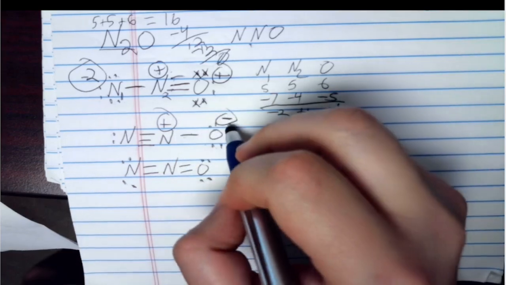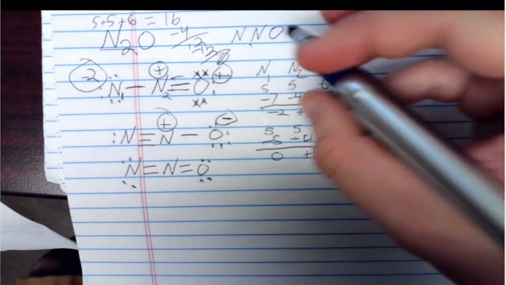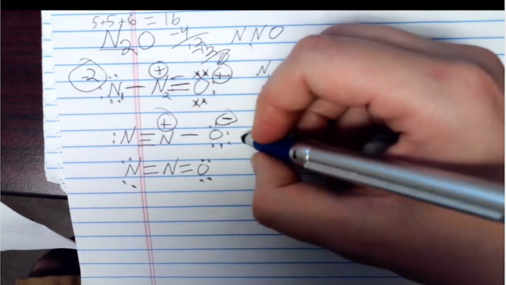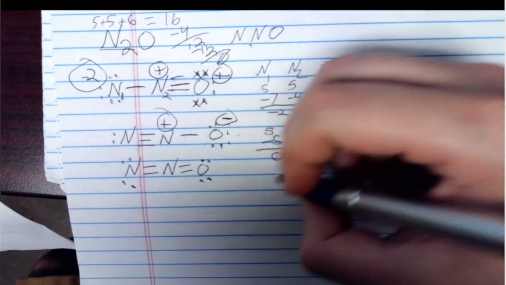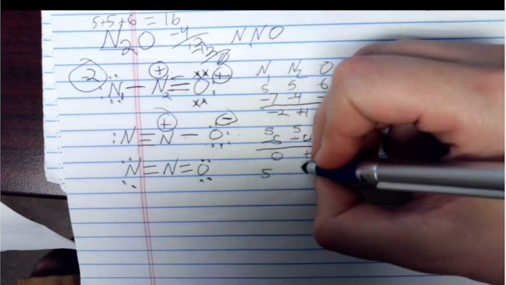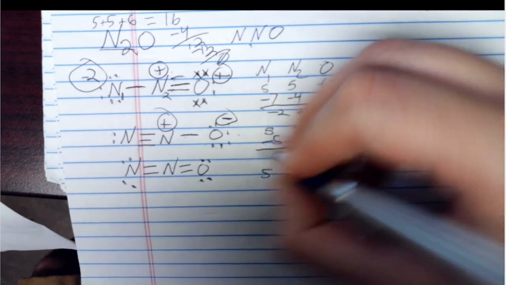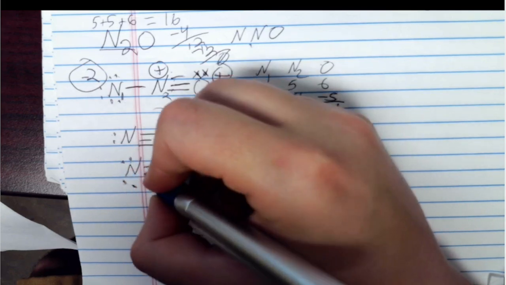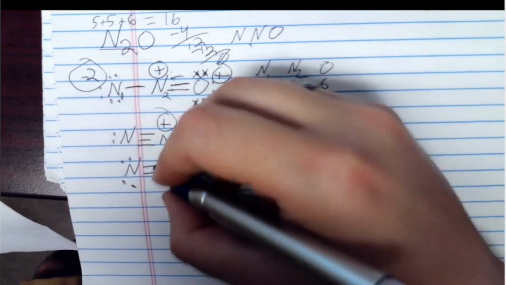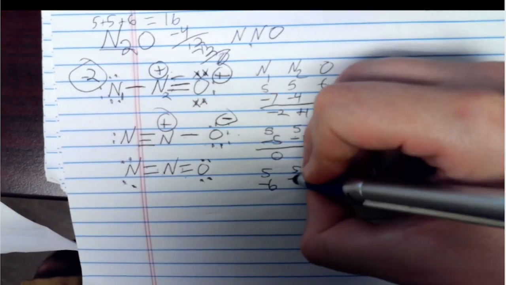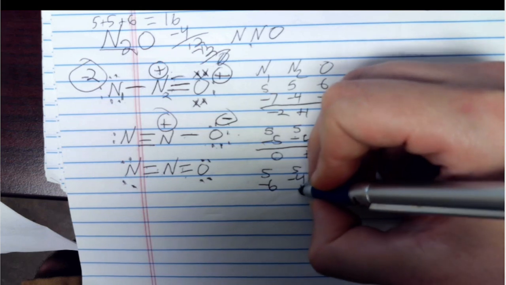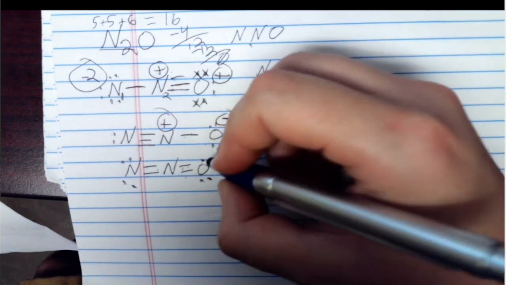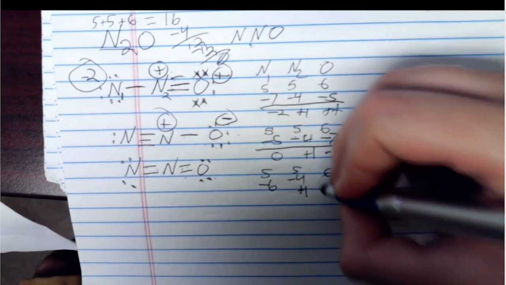We put the negative on the oxygen, and we'll see why in a second. Let's look at the last structure. 5, 5, 6. 1, 2, 3, 4, 5, 6. 1, 2, 3, 4. 1, 2, 3, 4, 5, 6.